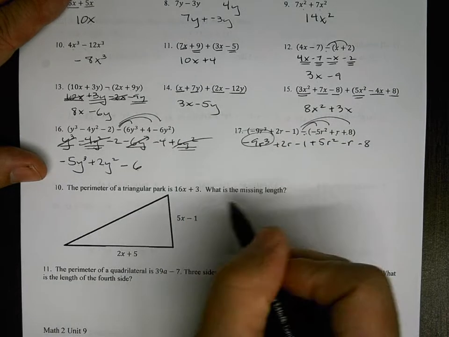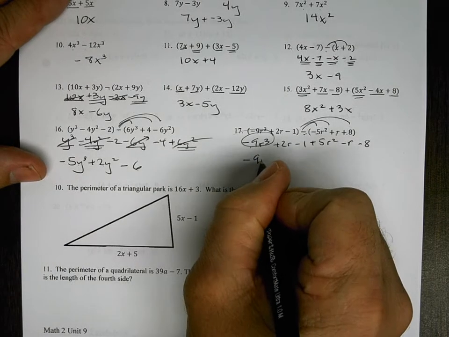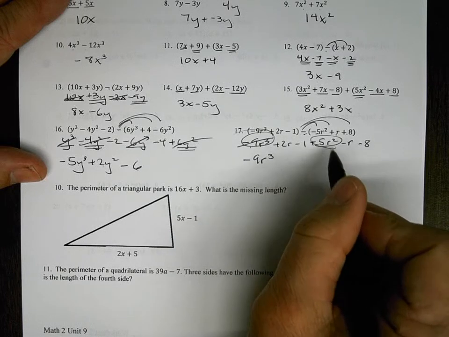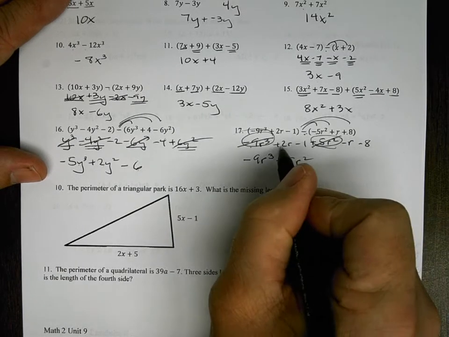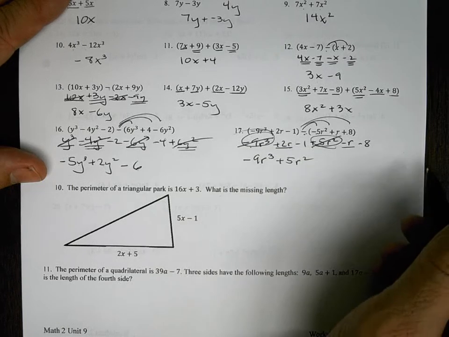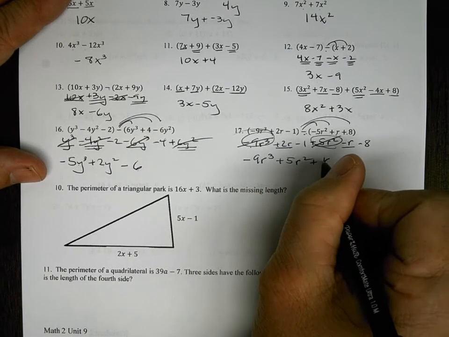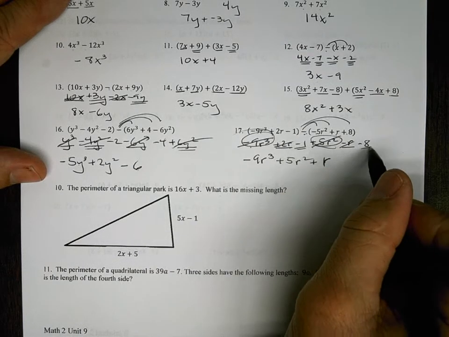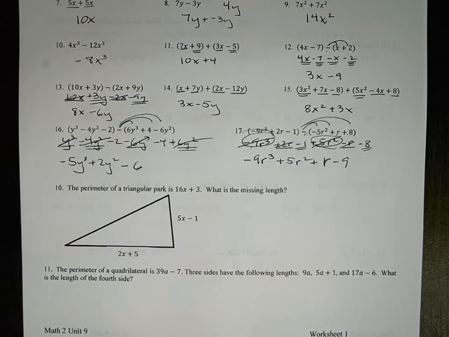Now, combining like terms. That's the only r to the third, so negative 9r to the third. Looking for r squareds. Plus 5r squared. Now we have 2r and negative r gives us 1r, or just r. Took care of those. Negative 1 plus negative 8 is negative 9. Okay, any questions on the first 17?